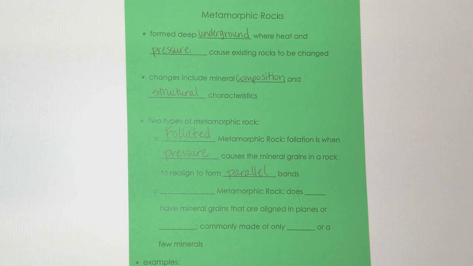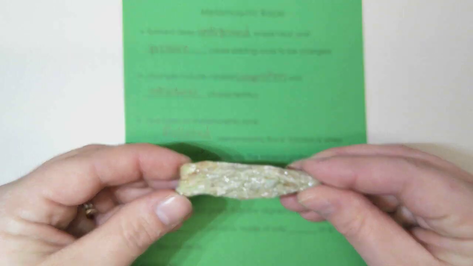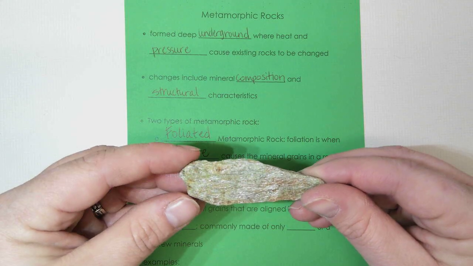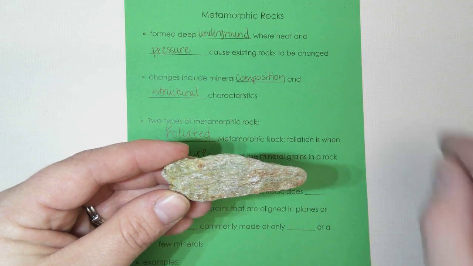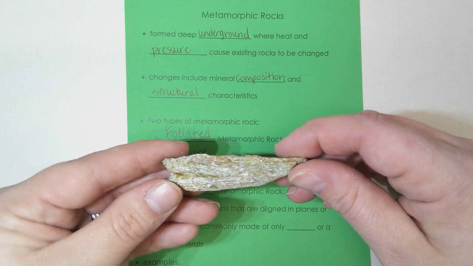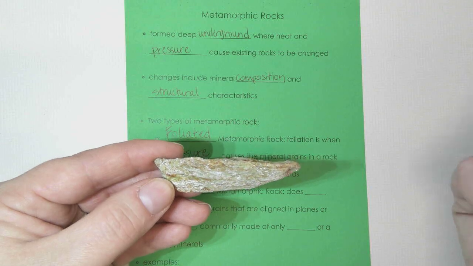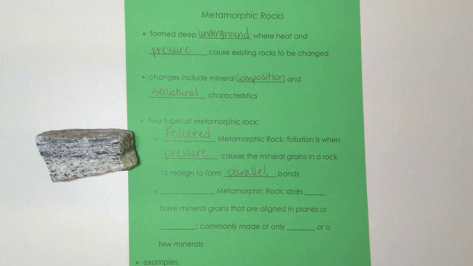Before that rock becomes gneiss, it's something called schist. Here you can see a little bit of the lines, the parallel bands. If you think about math, parallel just means that they're all running the same direction and never touching. Then this schist with even more exposure to heat and pressure can become this, which is called gneiss.